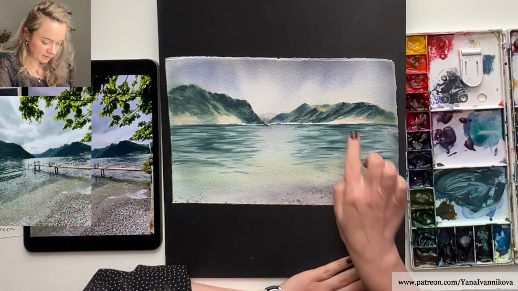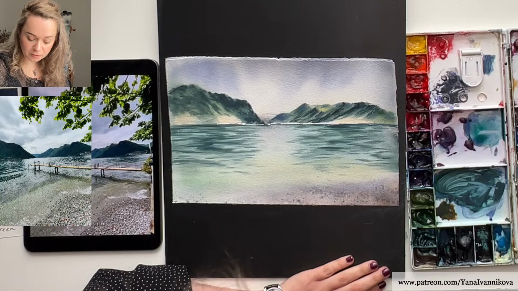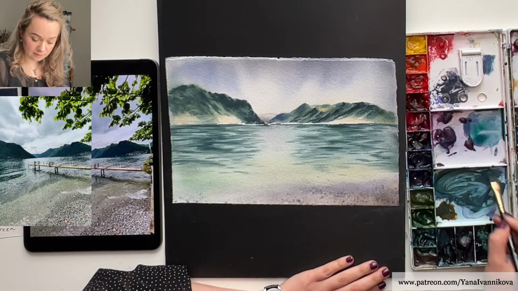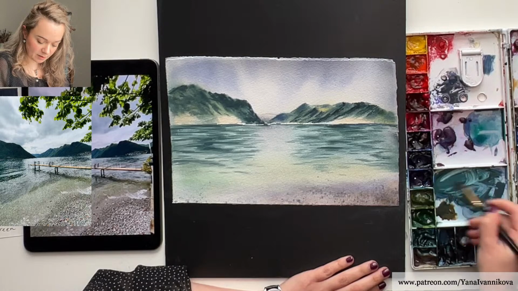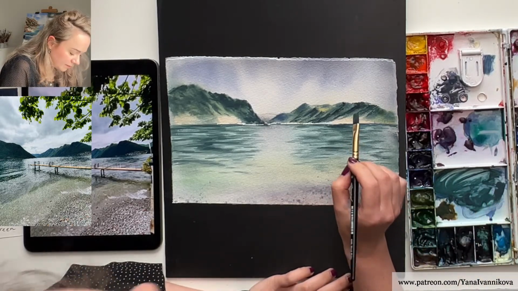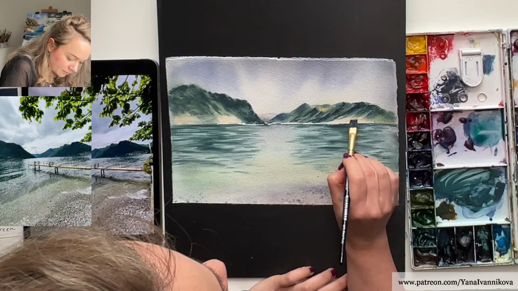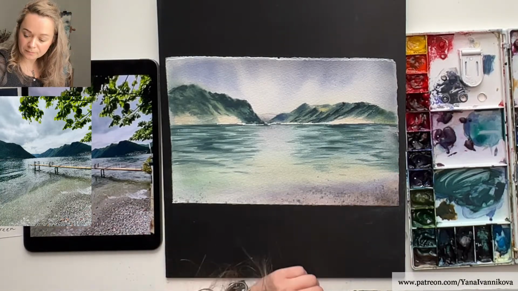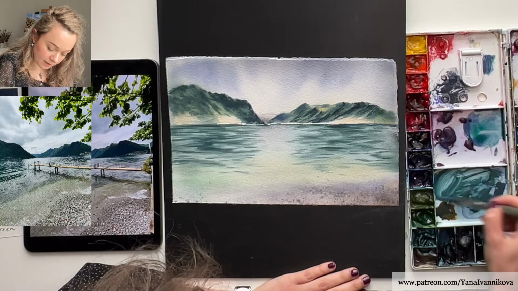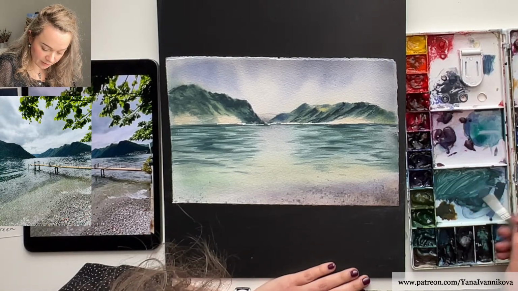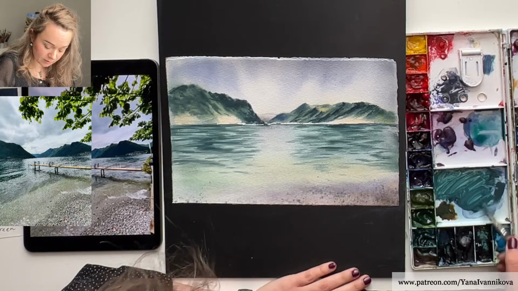So this place is dry and I will be using negative painting for that place. The same colors. So I will leave now, perhaps with a round brush it's easier. Negative painting is when you leave the initial layer and you paint only around.